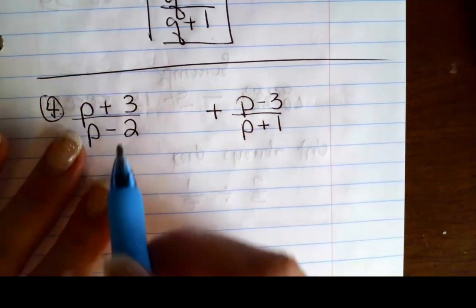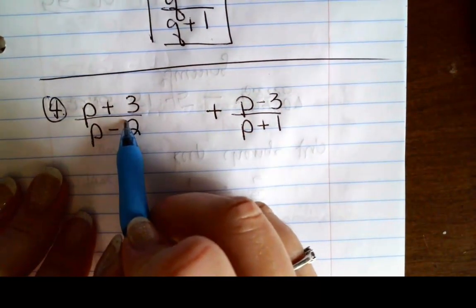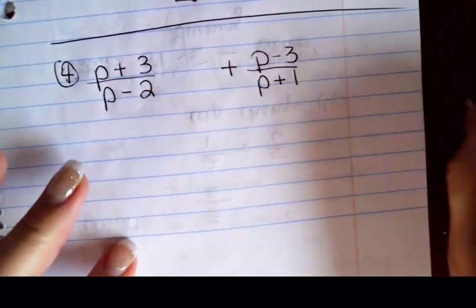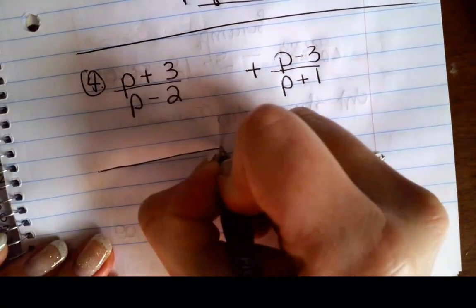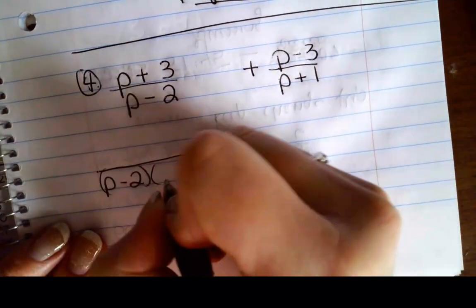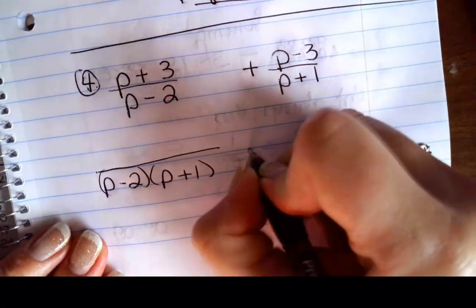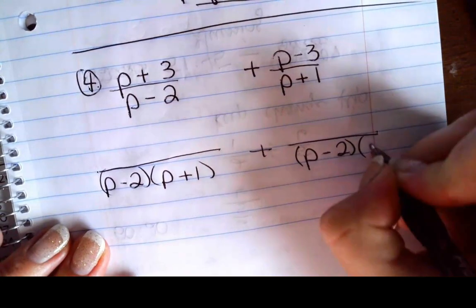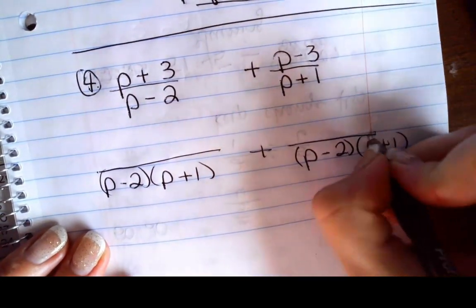Okay, so I've got a p minus 2. I need a p minus 2 p plus 1. So let me write it this way actually. If I'm going to get a common denominator, I need a p minus 2 p plus 1. P minus 2 p plus 1. That's what I need.